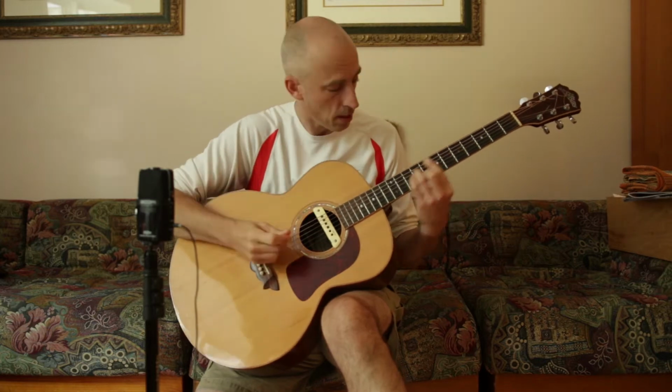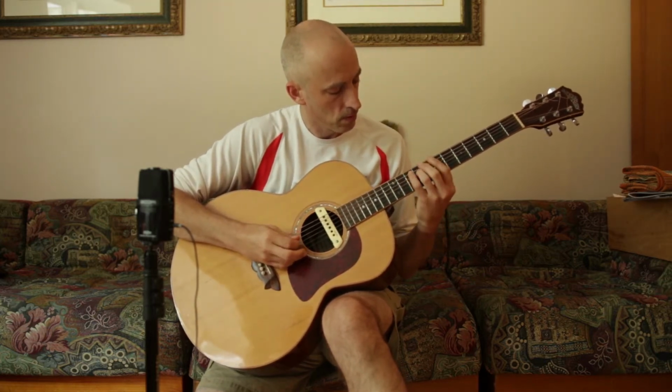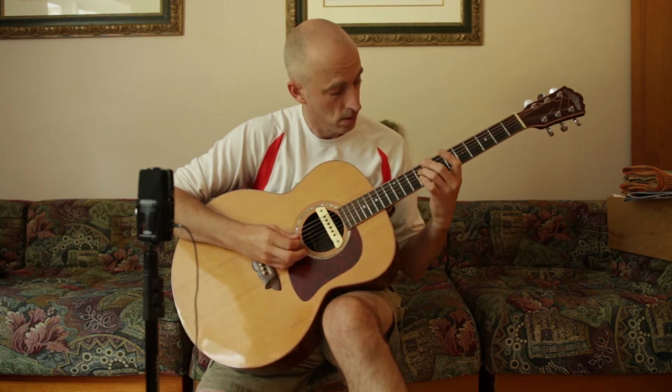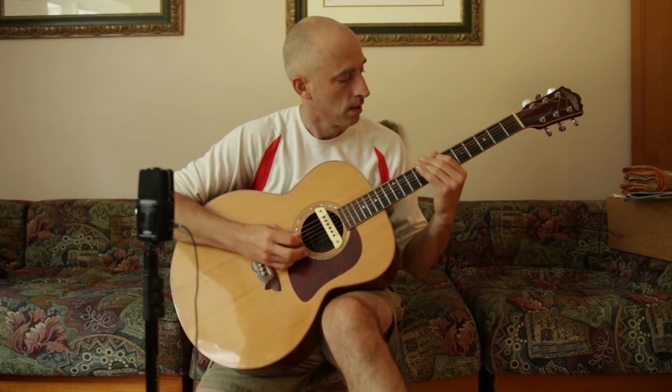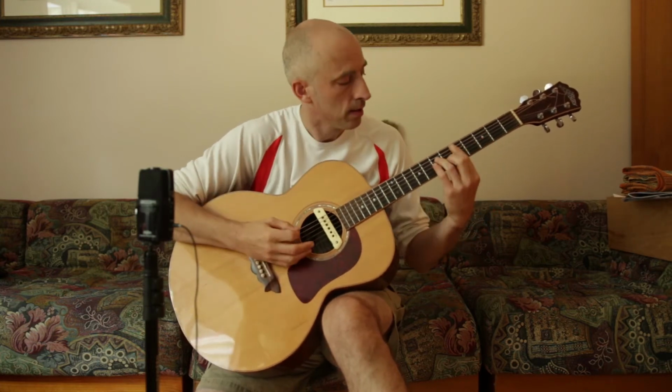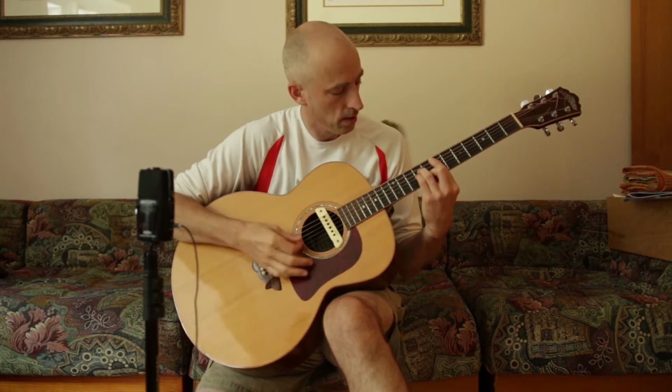If we go to the third chord, which again, it's arpeggios, that gives us an E minor chord. So now we have C major is the 1 chord. D minor is the 2 chord. E minor is the 3 chord.